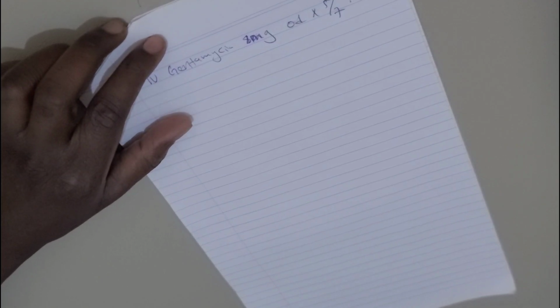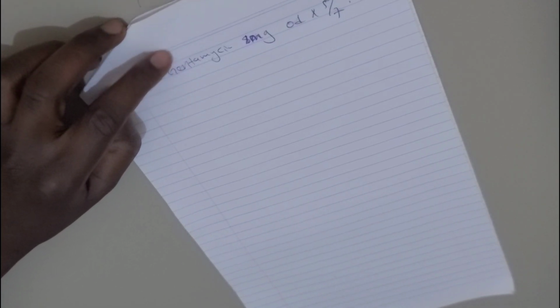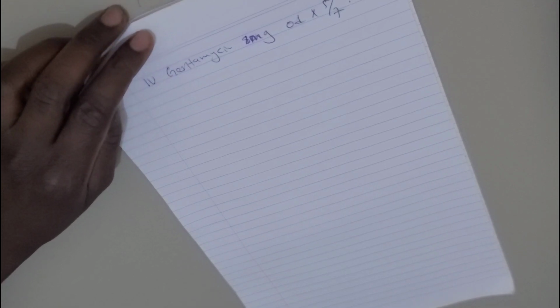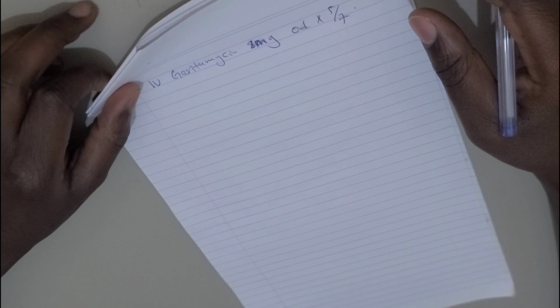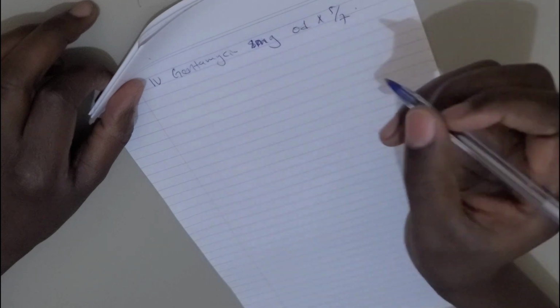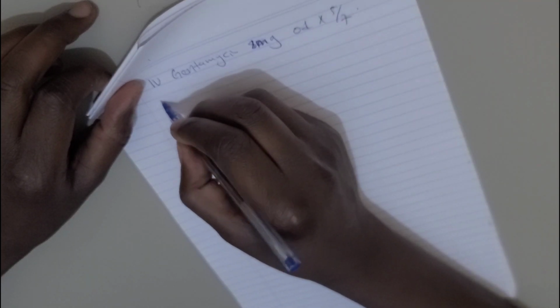Now we have our prescription here. Doctor has prescribed IV gentamicin 8 milligram OD for a day. Mostly this one we are going to give to our baby, very small baby neonates, mostly prematures, who is having sepsis and other infections.